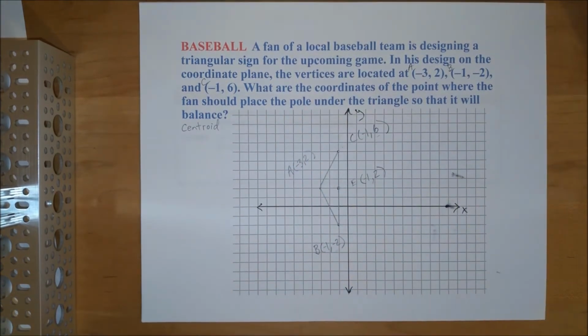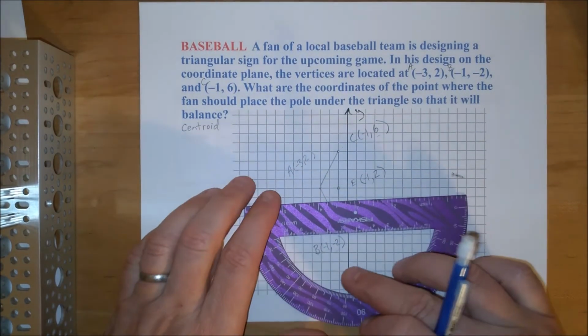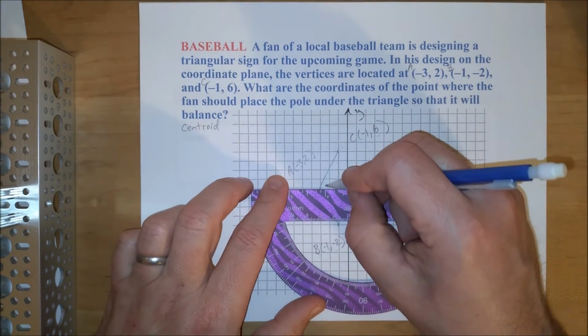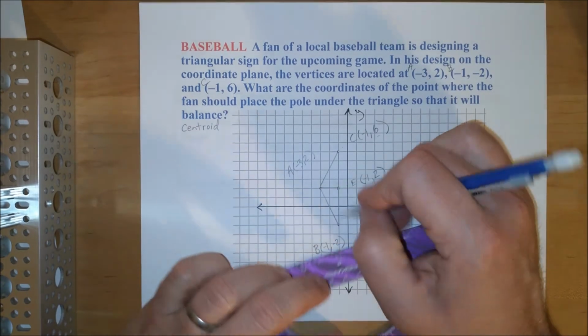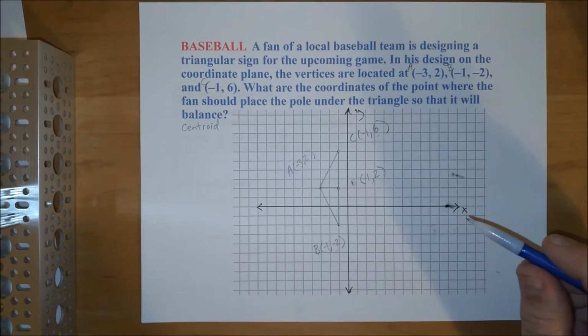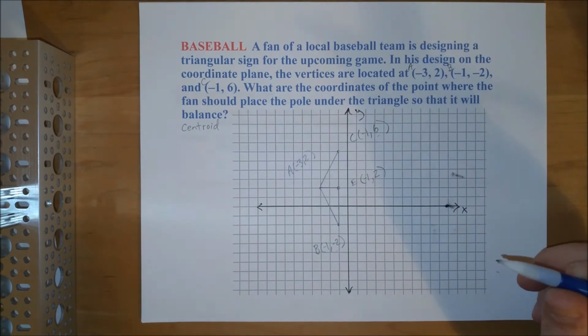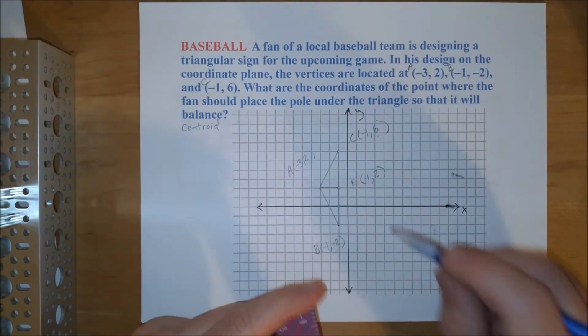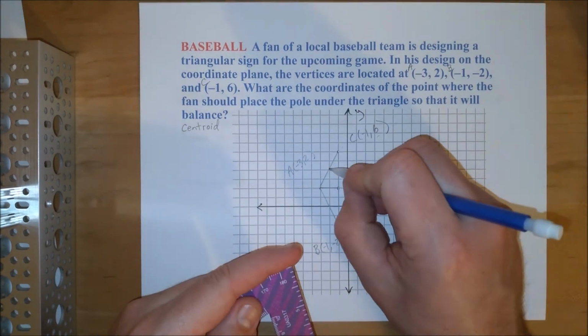This is at (-1, 2). So this actually results in a horizontal median, as you can see, because we have this vertical side in an isosceles triangle, and that's how it shapes out. Okay, so we could draw another median.